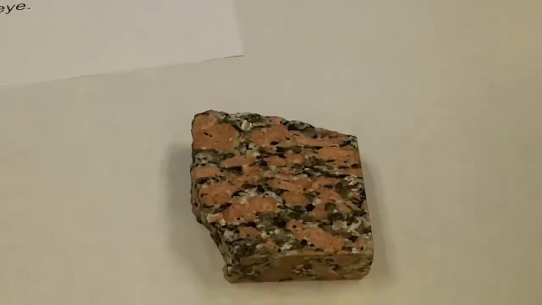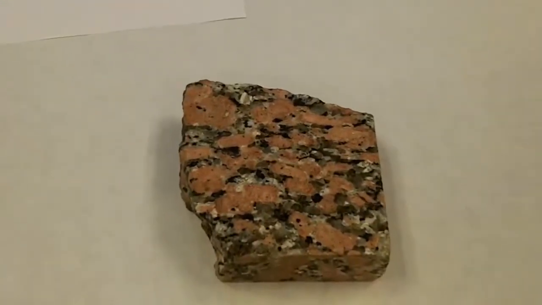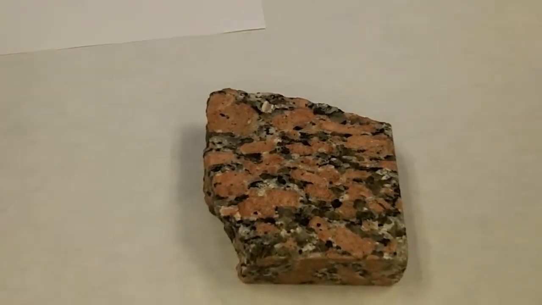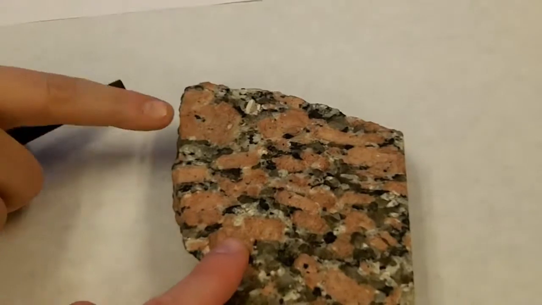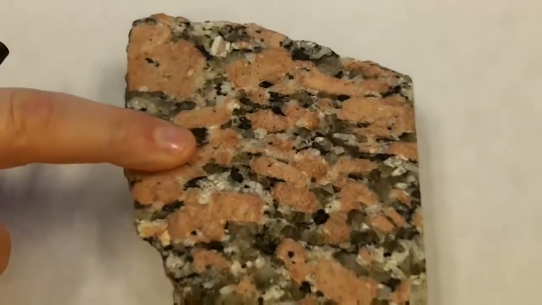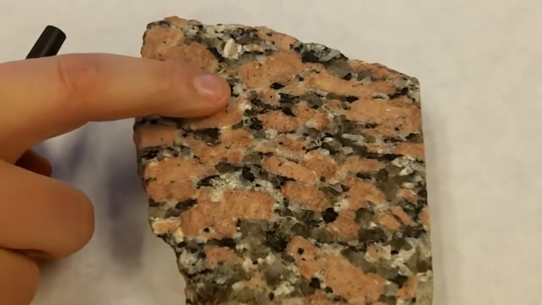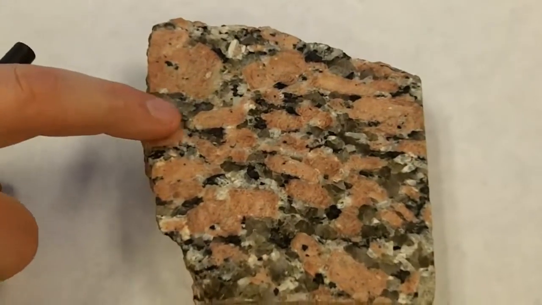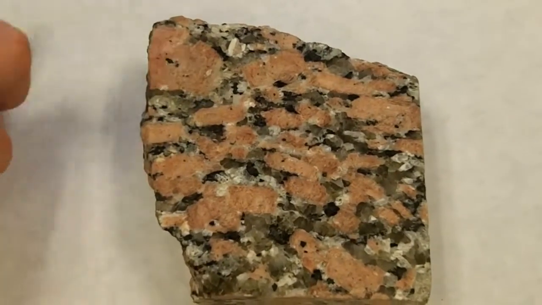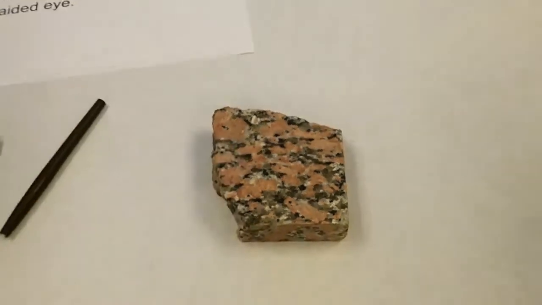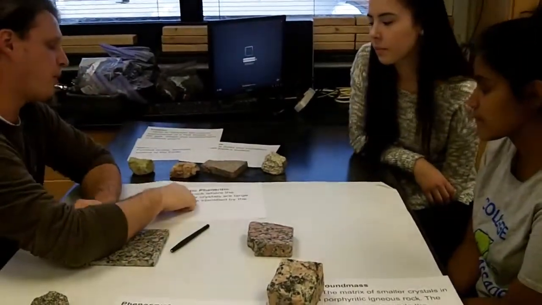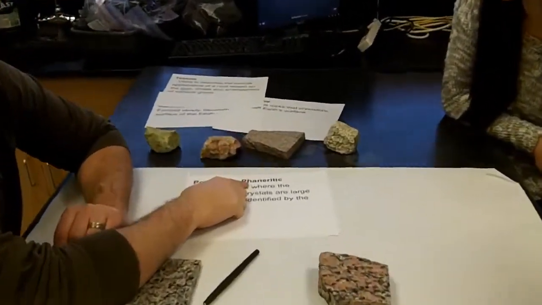Would you be able to say the same thing about that? No. Which ones look larger? The pink ones do, because look at how big that pink one is compared to this dark black one, or this white one. I could still identify that one, but it's significantly smaller than that one. That's kind of a special texture, all right? And we call this porphyritic phaneritic.